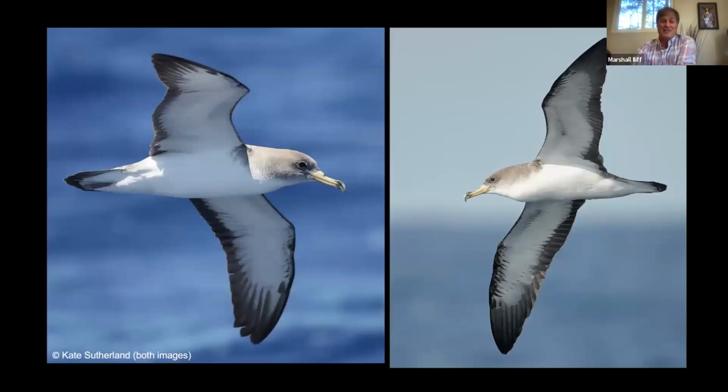So another real tricky one is the Cory's shearwater and Scopoli's shearwater split. Cory's is here on the right, Scopoli's is on the left. They are super, super similar. Shawn's going to talk a little bit about this split and why we have confidence in it.